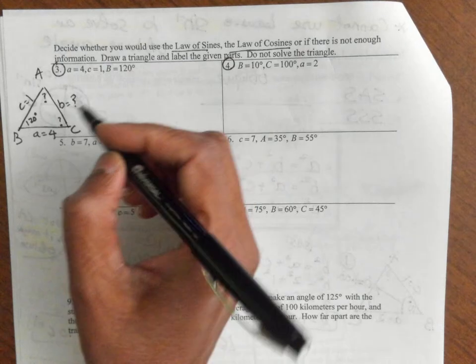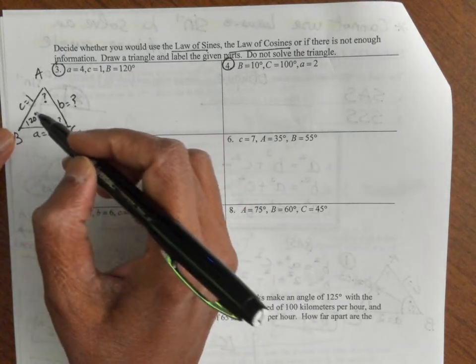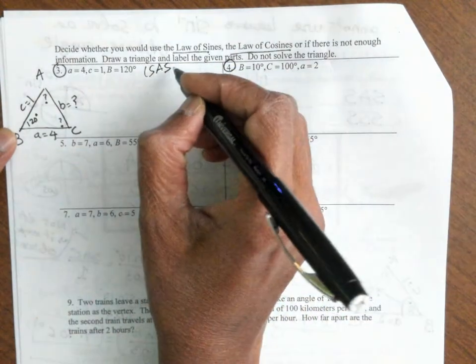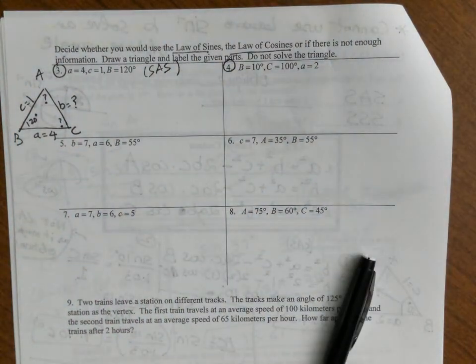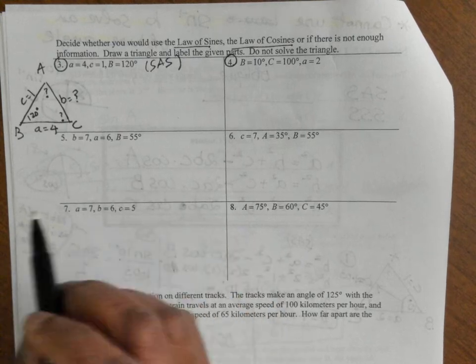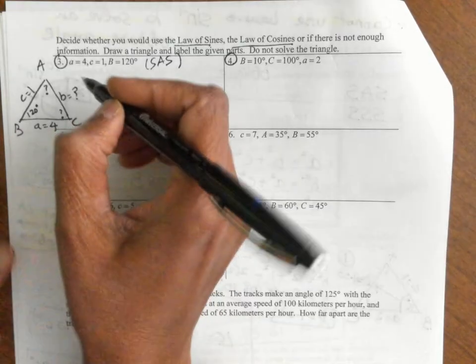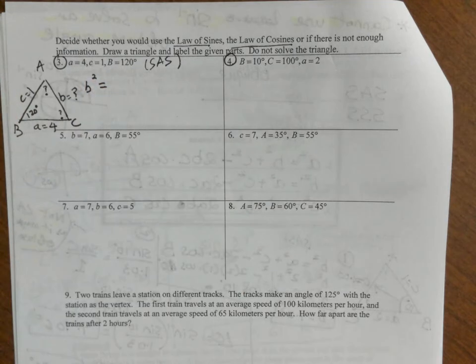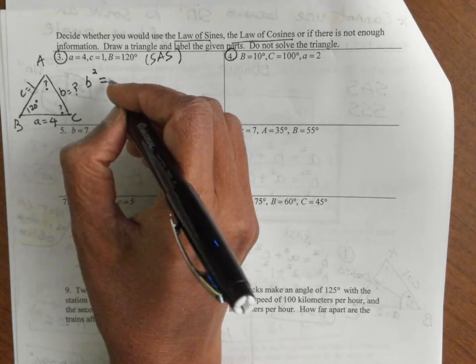But what are the pieces of information I have? I have 2 sides and an angle, so I do have SAS. SAS is a great candidate for law of cosine, so we'll start using law of cosine. And law of cosine, remember how it works? You write the side squared first, so it's a good one to start with. B squared equals A squared plus C squared. So this is the formula you'll use.